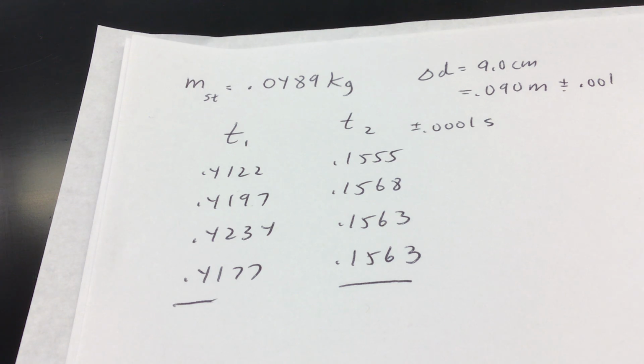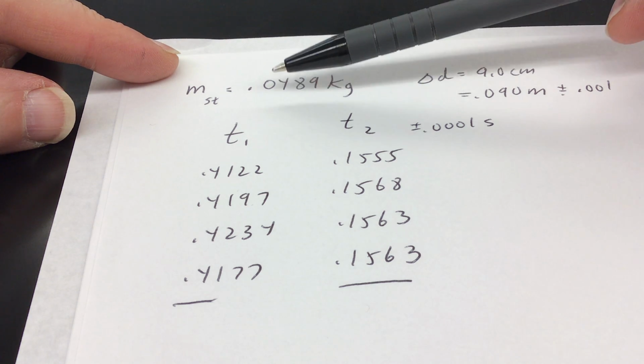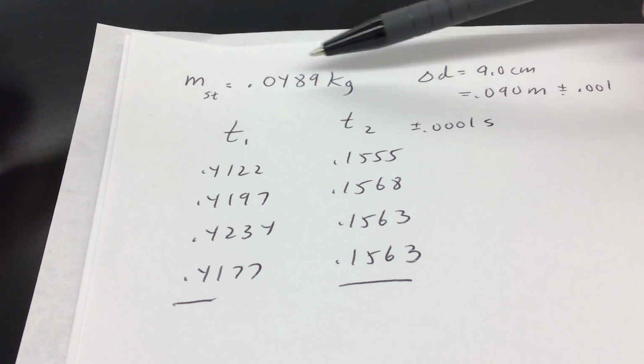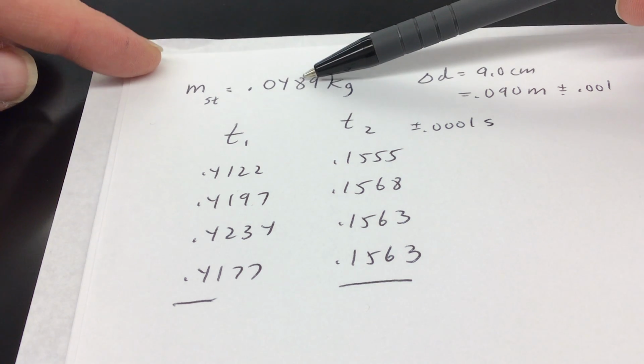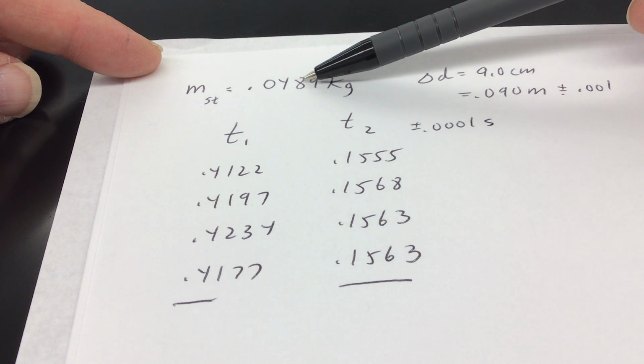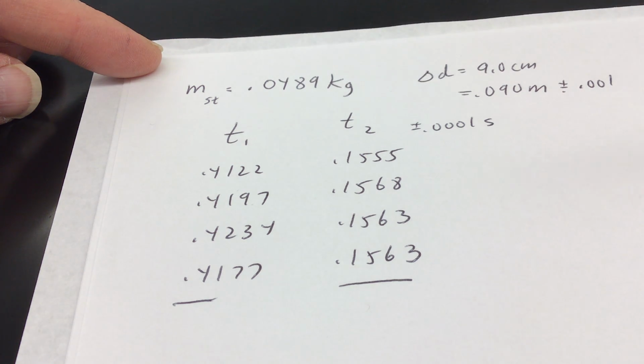So here's the data for our very first mass trial. The mass on the end of the string was about 50 grams. It's actually 48.9. It was 1.1 grams less for whatever reason. Sometimes these mass sets, even though they have 50 grams stamped on them, are a little bit less or more. So 0.0489 kilograms is the mass.